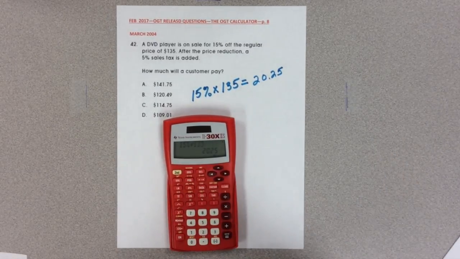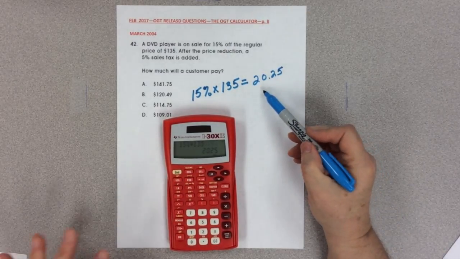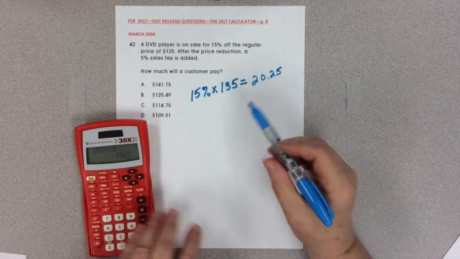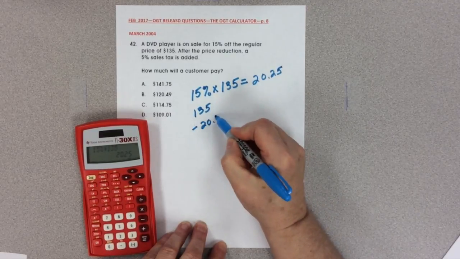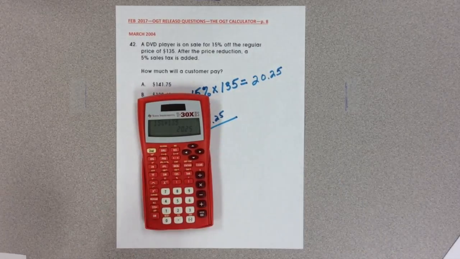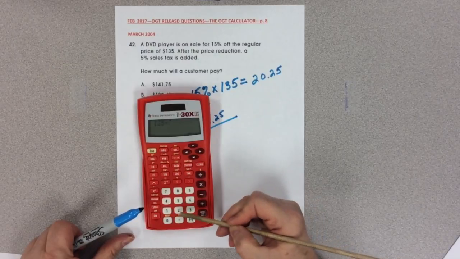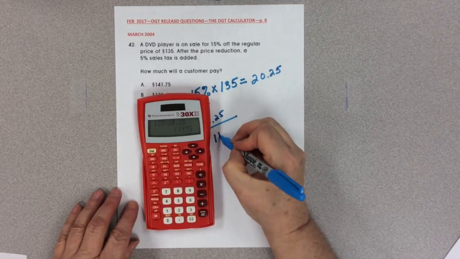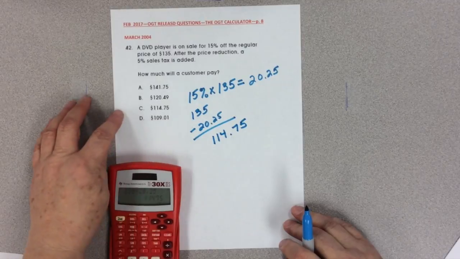Now you have to know what to do next, though. 15% off. Unfortunately, you don't get to pay $20.25. You get to take that off. So we take 135 and subtract the $20.25. Again, let your calculator do that for you. So we have 135 subtract $20.25, which is $114.75. Now that is an answer on the test.